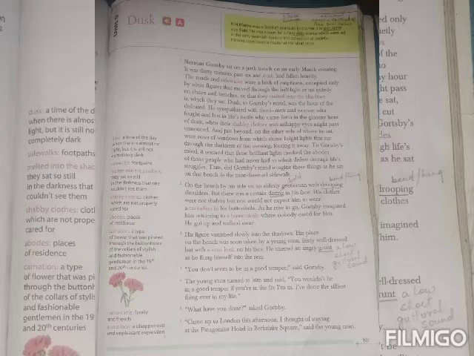Well, children, so let me start the lesson for you and explain it to you. So page number 89, Dusk. Norman Gotsby sat on a park bench on an early March evening. It was 30 minutes past 6 and dusk had fallen heavily.